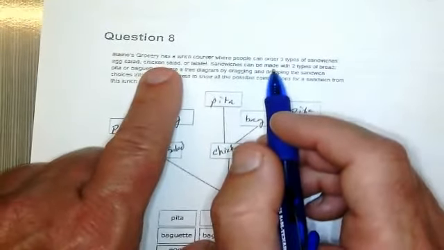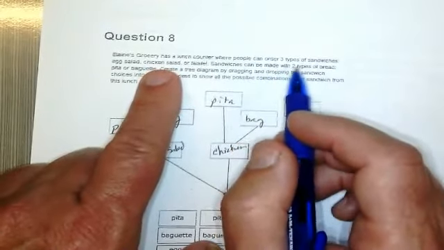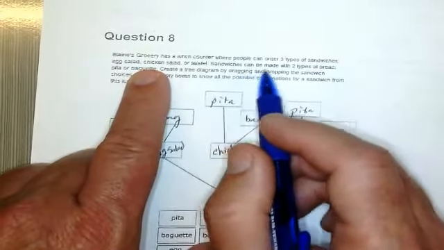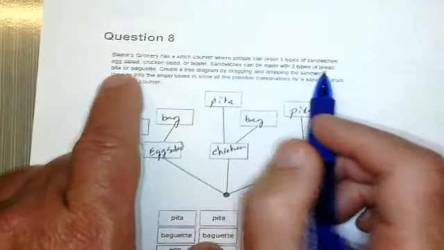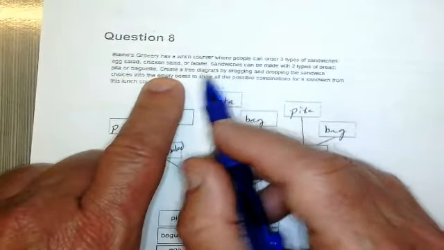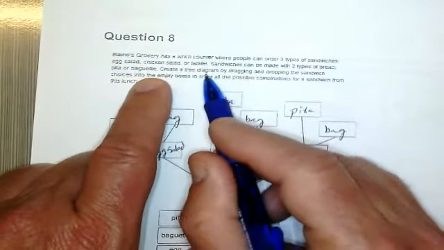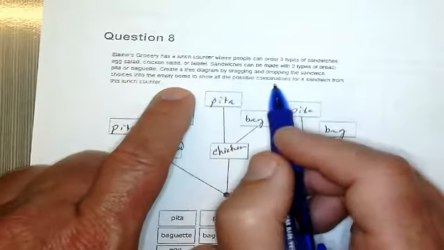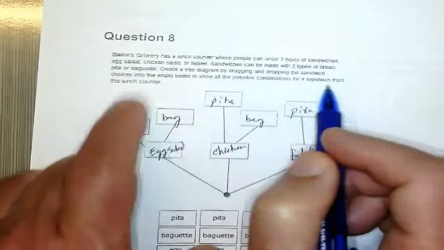Elaine's Grocery has a lunch counter where people can order 3 types of sandwiches: egg salad, chicken salad, or falafel. Sandwiches can be made with 2 types of bread, pita or baguette. Create a tree diagram by dragging and dropping the sandwich choices into the empty boxes to show all the choice combinations for a sandwich from the lunch counter.